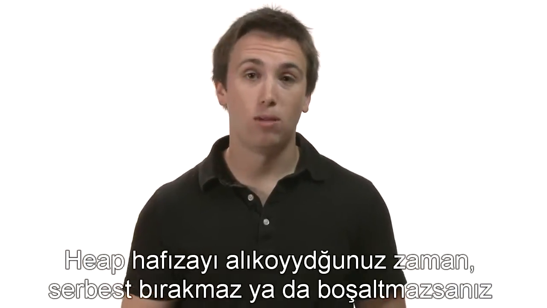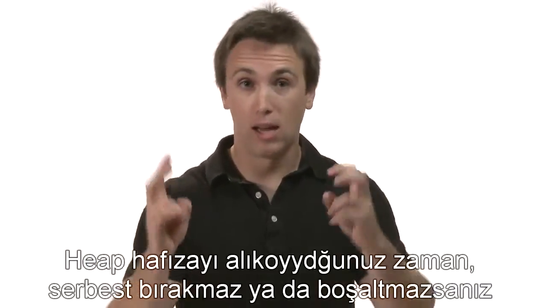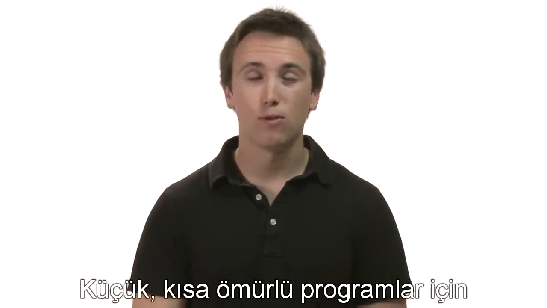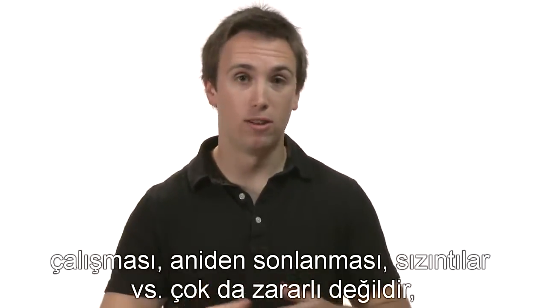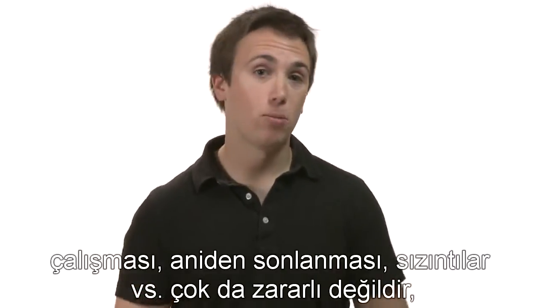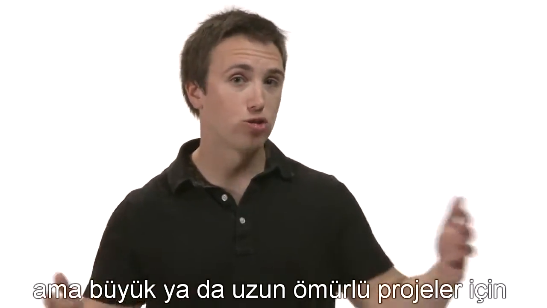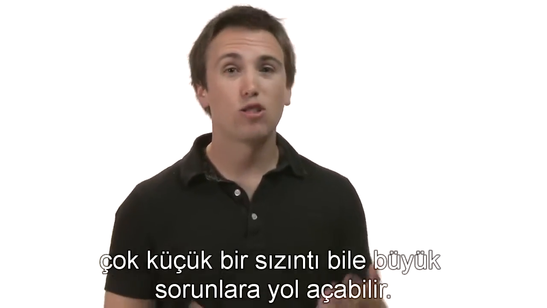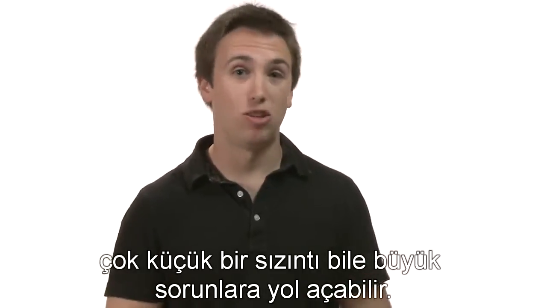When you allocate heap memory, but don't deallocate it or free it, that is called a leak. For a small, short-lived program that runs and immediately exits, leaks are fairly harmless. But for a project of larger size and/or longevity, even a small leak can compound into something major.